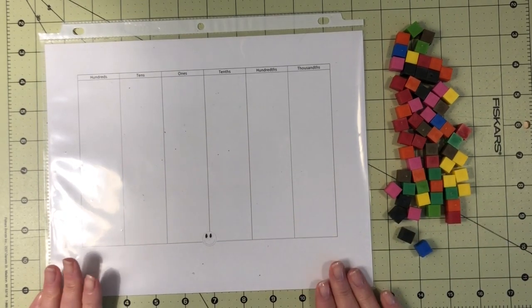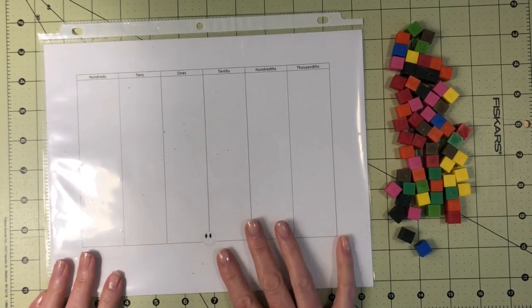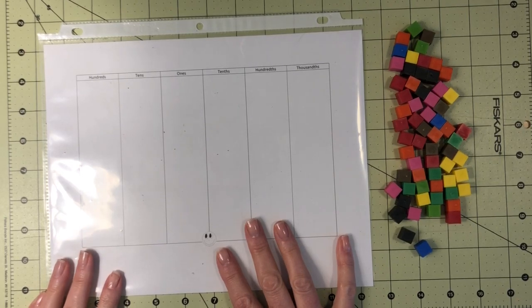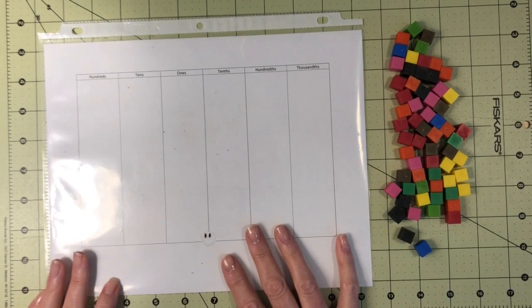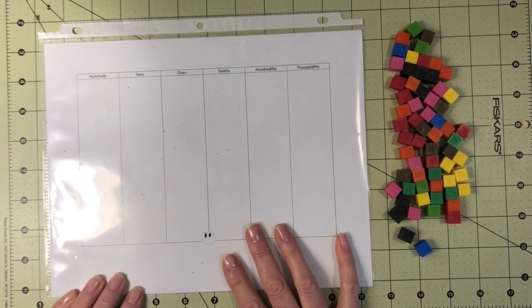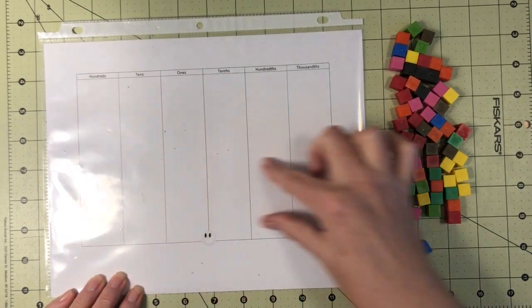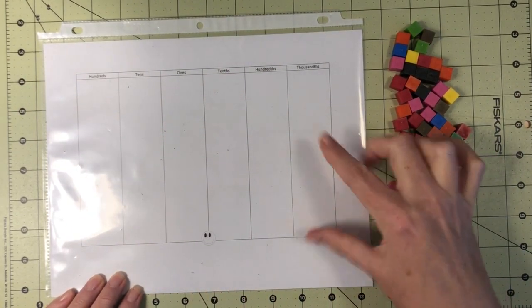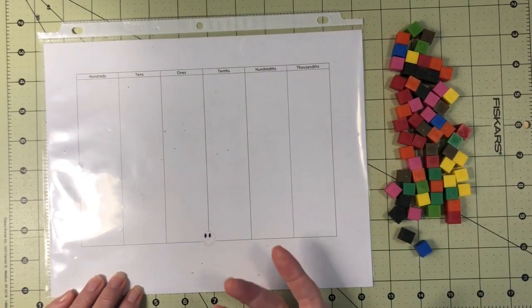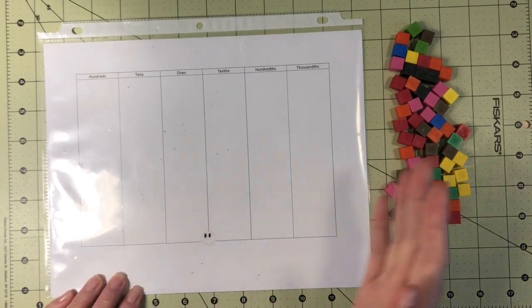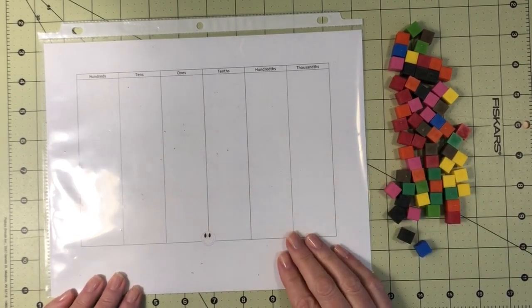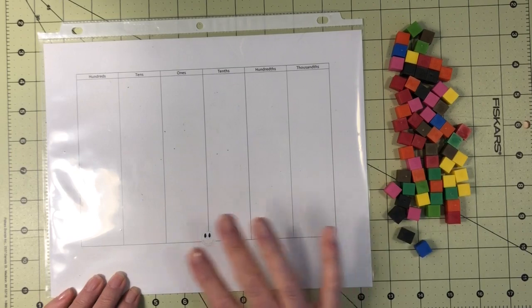And what we're going to do is we are going to model the standard algorithm for adding decimals. It works exactly the same way as it did for whole numbers. As we saw before, you put your numbers on the chart, put everything in the right place value, then you just put everything together and carry over when you need to, regroup. Exact same thing as what kids have done before.